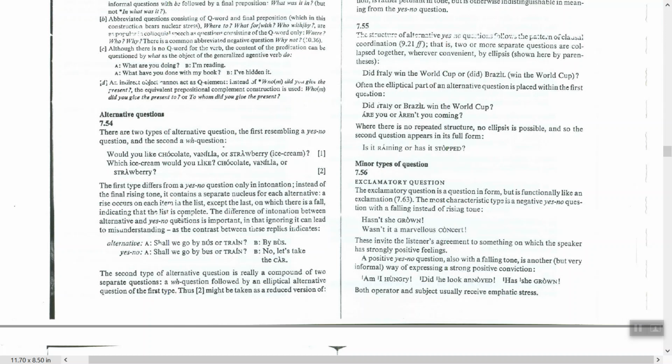If you stick to rising intonation, it means the sentence or the question has no end, it is endless. For example, "Would you like chocolate, vanilla, ice cream, tea, coffee?" Okay, you see? Rising. If you want to close the question, just put falling intonation on the final element: "or cappuccino." You see here? This is the explanation for this kind of question.